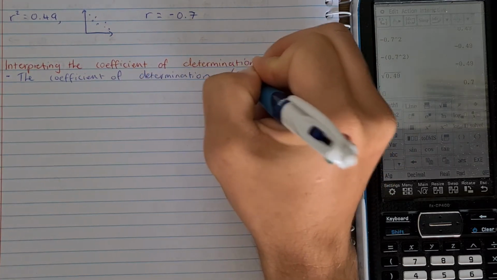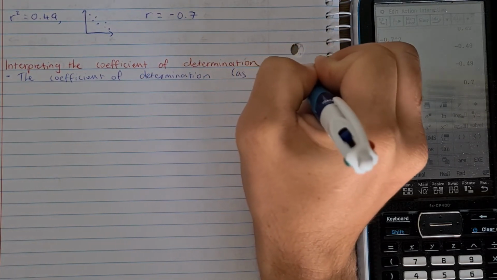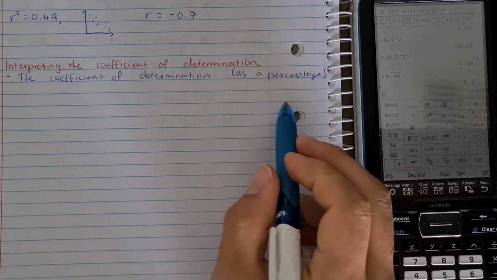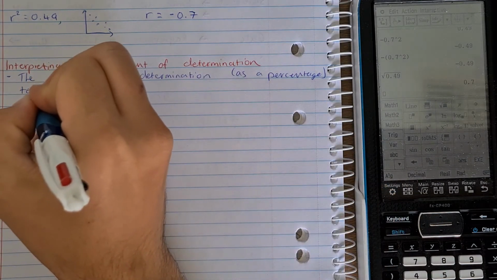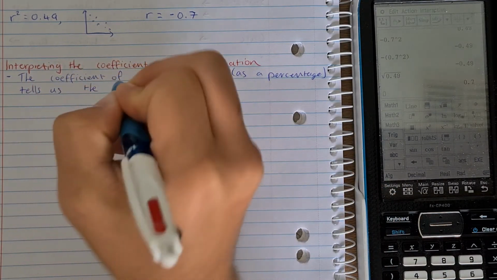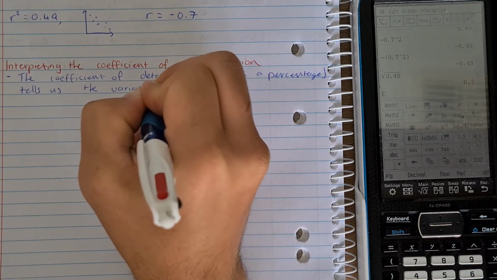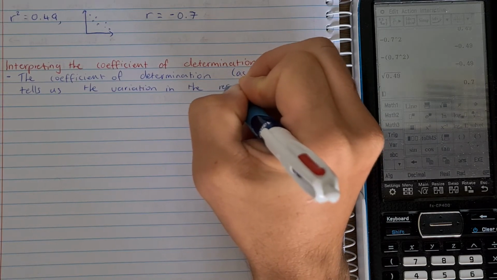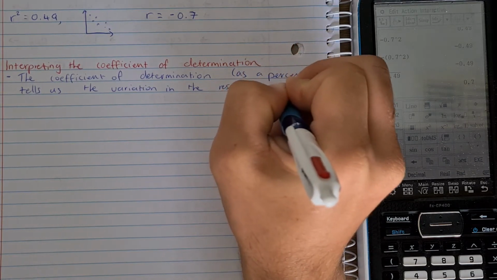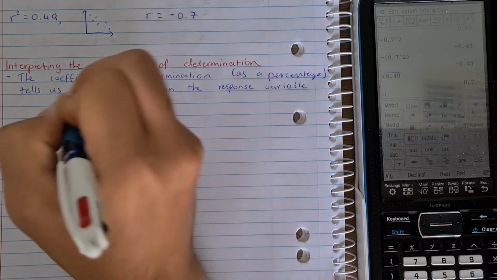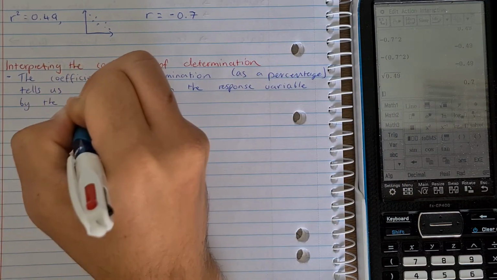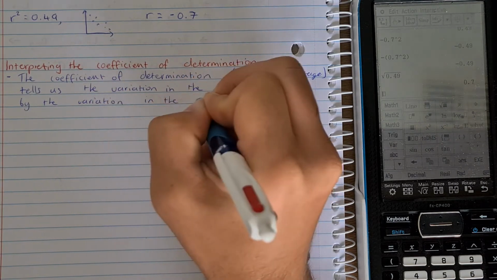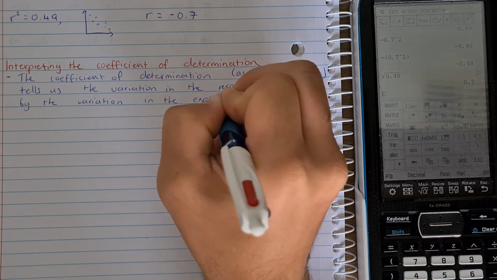So the coefficient of determination as a percentage, because remember we can list it as a decimal or a percentage, tells us the variation in the response variable explained by the variation in the explanatory variable.